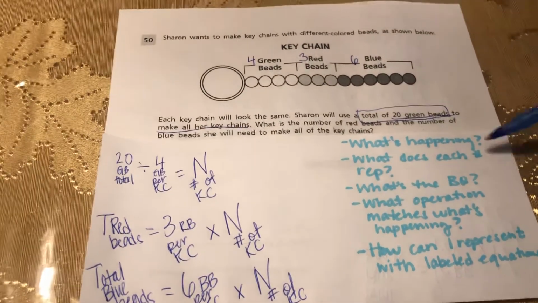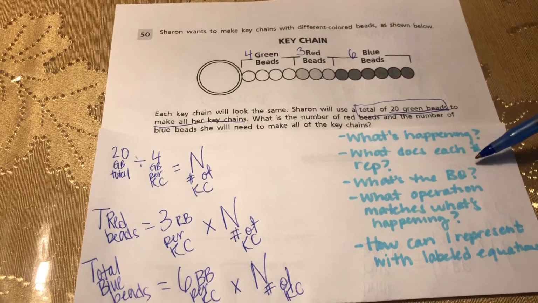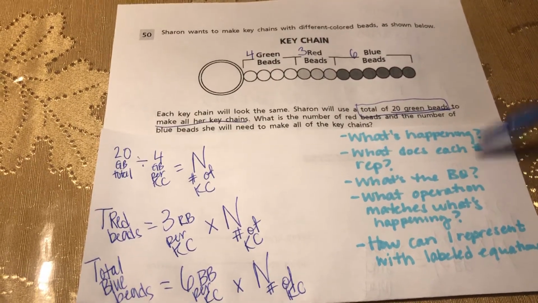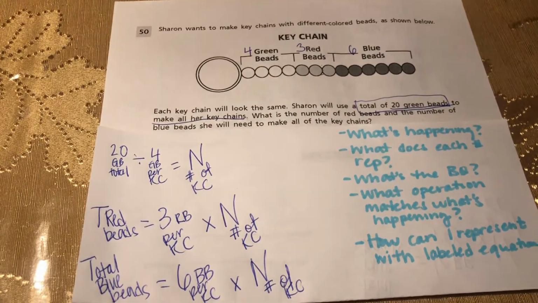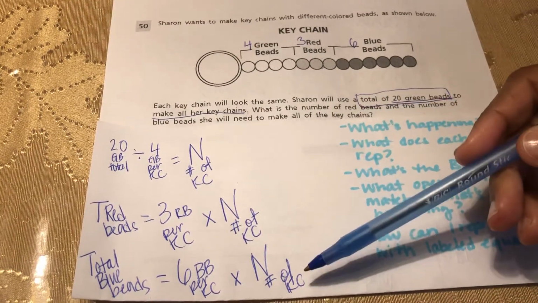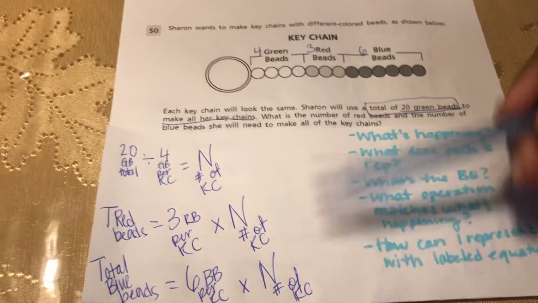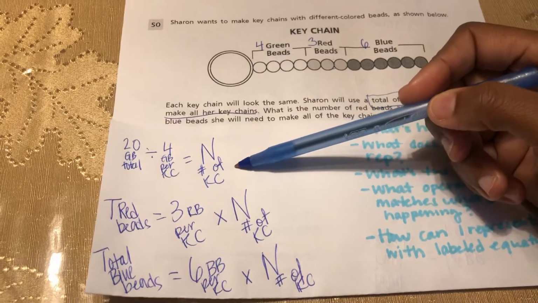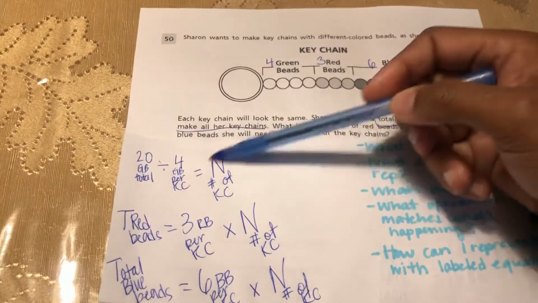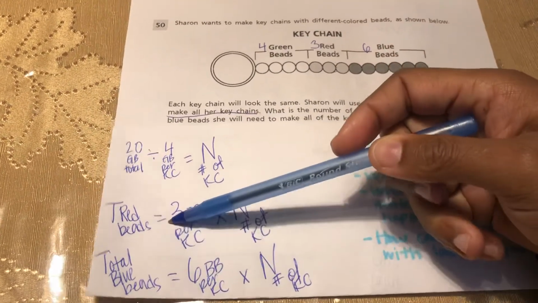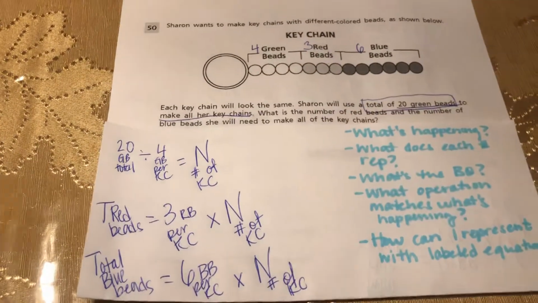First, I was thinking about what's happening, what does each number represent, what's the big question? Then based on what's happening, what operations match, and how can I represent that with a labeled equation? Labels are really important because imagine if I hadn't labeled what this represented, I wouldn't have realized I could use this to help me solve for the total red beads and the total blue beads.